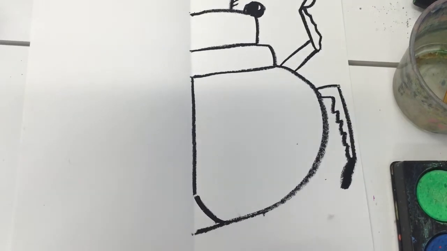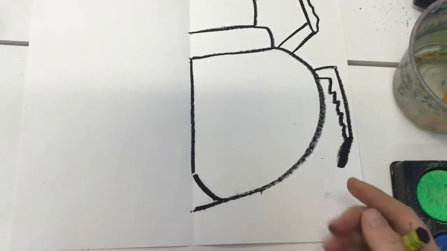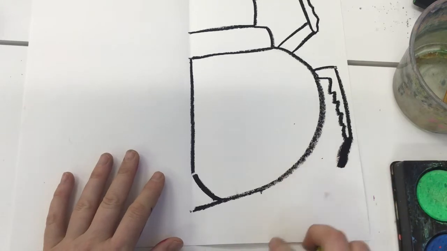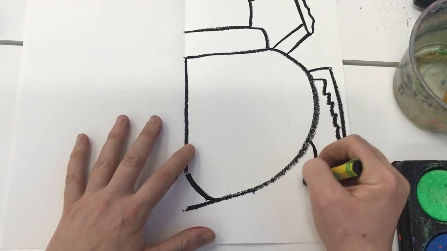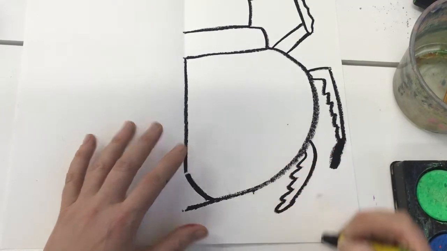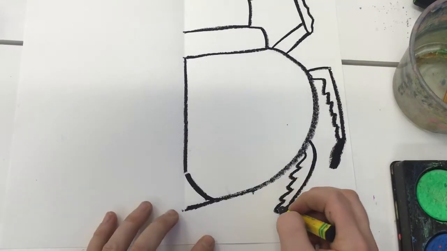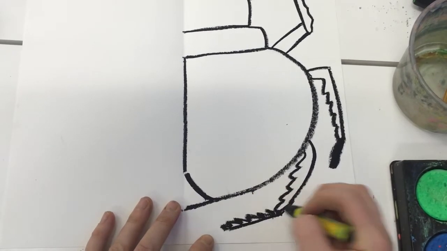Great job. Okay, the last leg. We're running out of room a little bit. I'm just gonna kind of curve it around the side. So I'm gonna go ahead and go again. I'm gonna make it bend down. Add some texture on the side. And I'm gonna make this one even bend in a little bit.